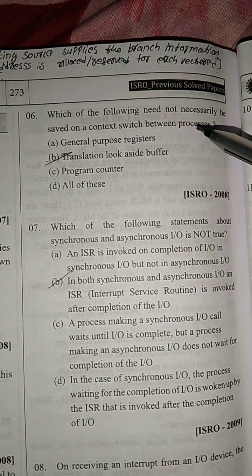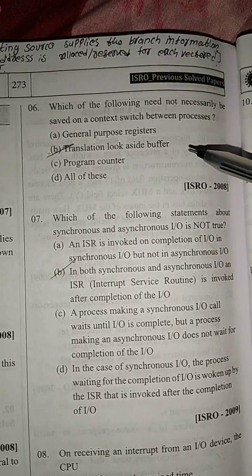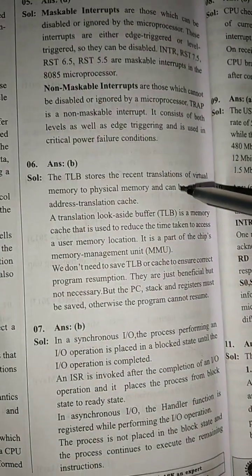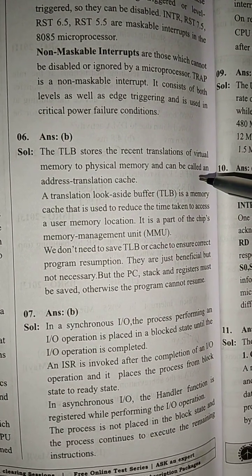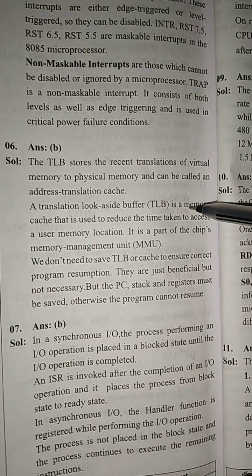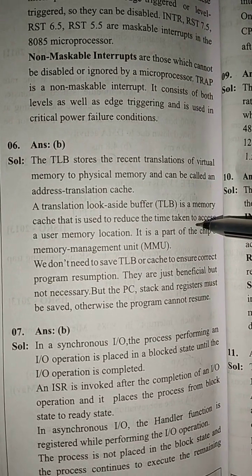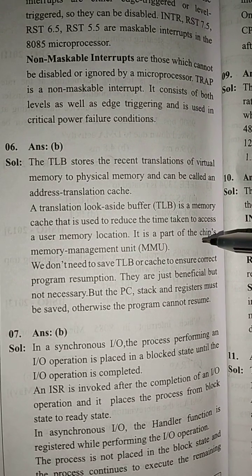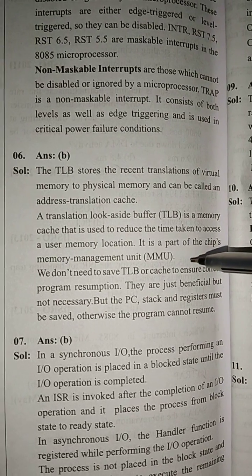Which of the following need not necessarily be saved on a context switch between processes? Translation lookaside buffer. A TLB stores the recent translations of virtual memory to physical memory and can be called an address translation cache. A translation lookaside buffer, TLB, is a memory cache that is used to reduce the time taken to access a user memory location. It is a part of the chip's memory management unit, MMU.